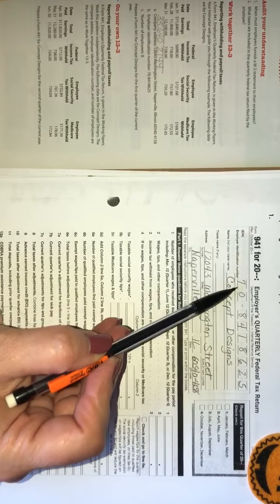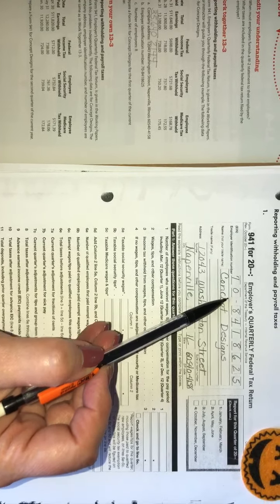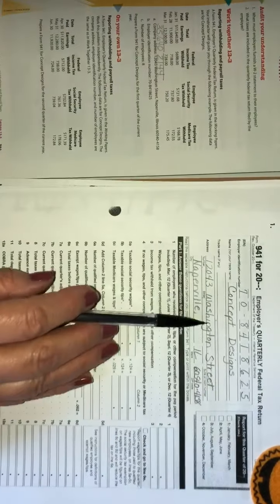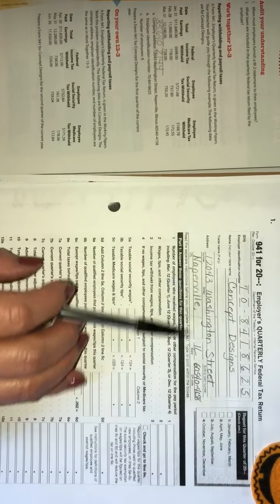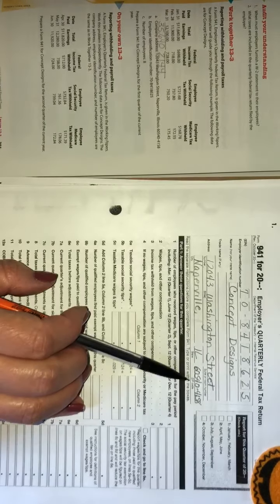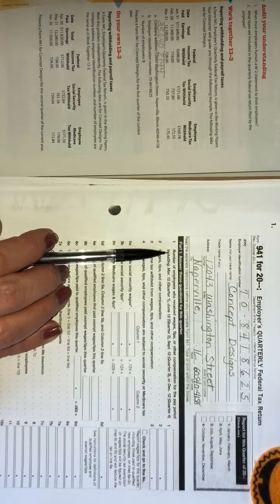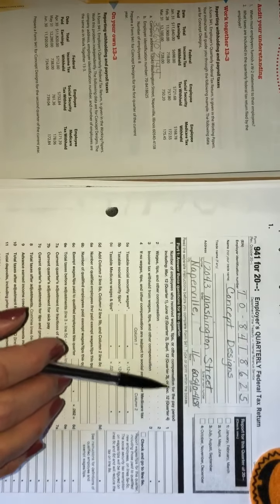Again, I have filled in the top part of this. Our company is Concept Designs. This employer identification number is similar to an individual Social Security number, but this is just what is given to the company. Here is their address that is given to you: city, state, zip code. So we're going to go line by line on the form. The number of employees who receive wages, tips, and other compensation for the pay period. Given in your book, it says number of employees 8, so we're just going to put a number 8 here.